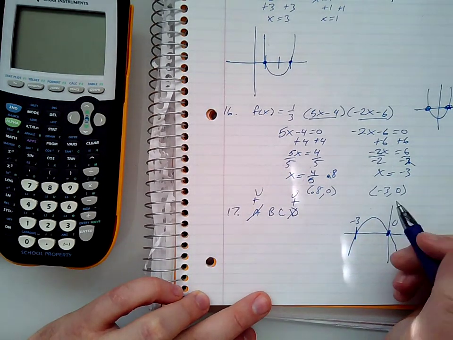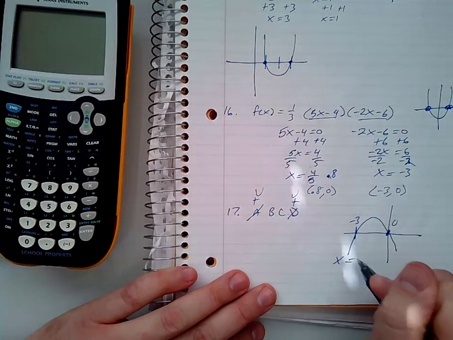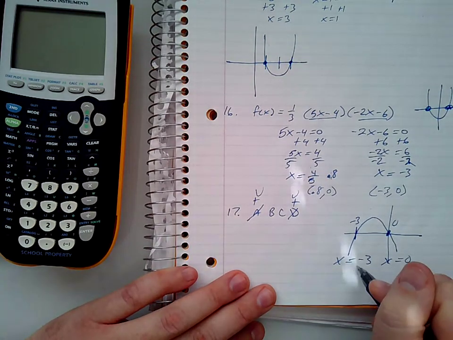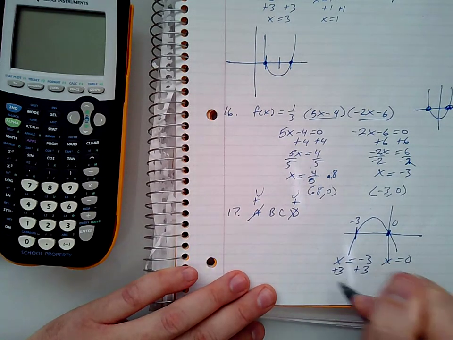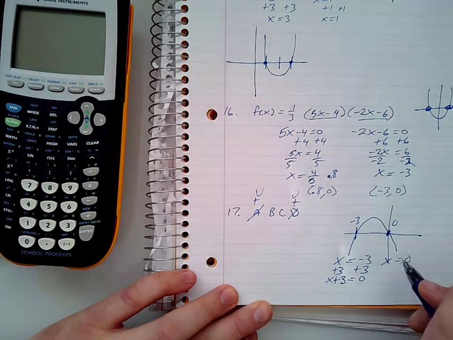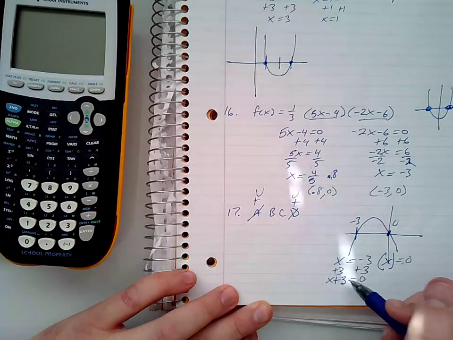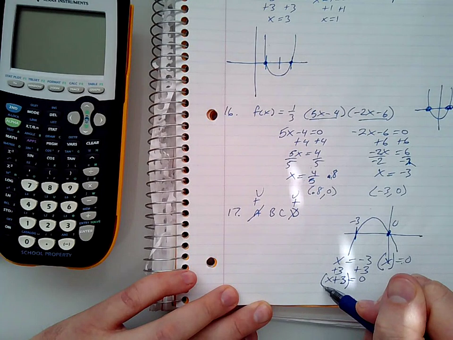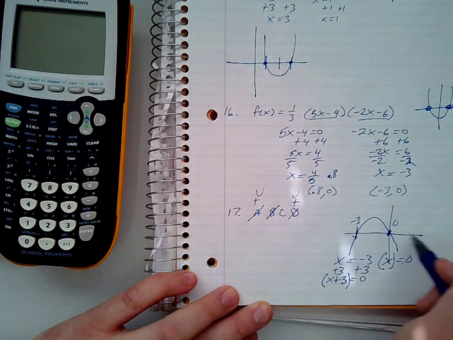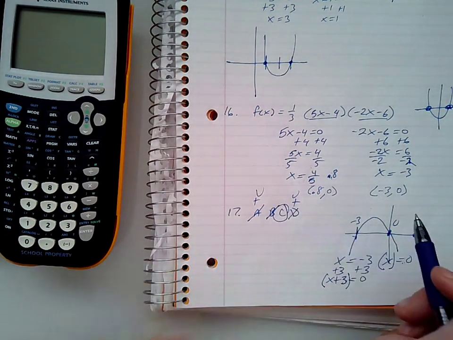Now, I see my options, and I'm going to use kind of the reverse method that we've been talking about. x = -3 and x = 0. I'm going to get both of these equal to 0, right? So I'm going to add 3 to both sides to find out what our original factor is. This one already equals 0. So one of them is going to say x by itself, and that's okay. Then the other one should say x + 3, which is C. B is out of the question because it says x - 3. That would occur over here in positive land. Okay, so our answer for 17 is C.